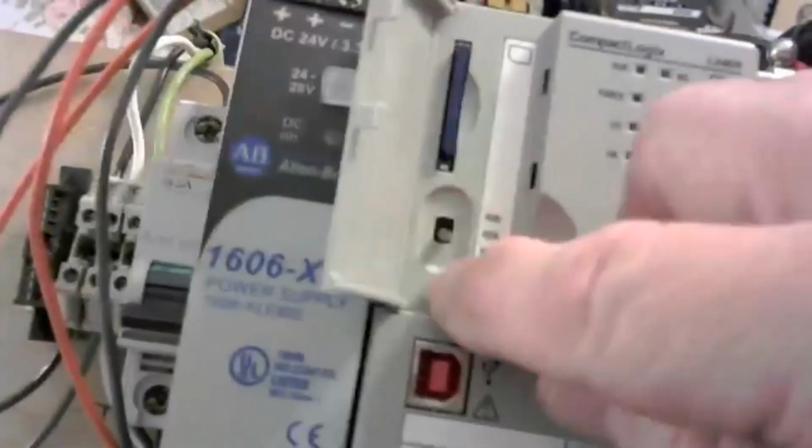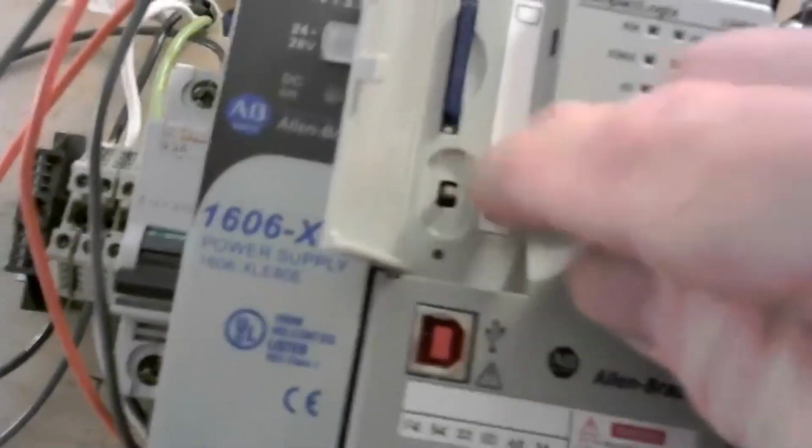Now I'll show you a PLC that does have a key switch. If you go back to the CompactLogix, it also has a switch. You see that? So it's got a little toggle switch that's a 3-position for run, remote, and program. Now I'm going to drop the camera just for a second.